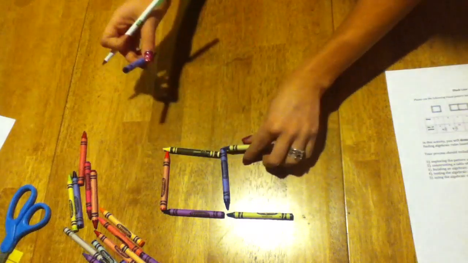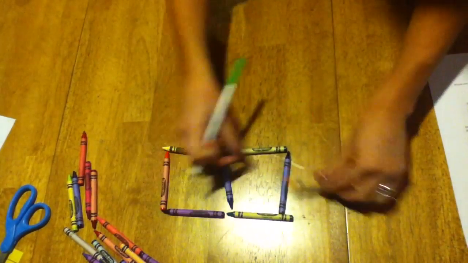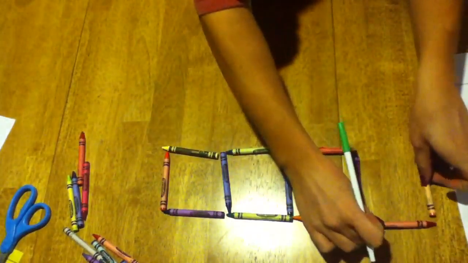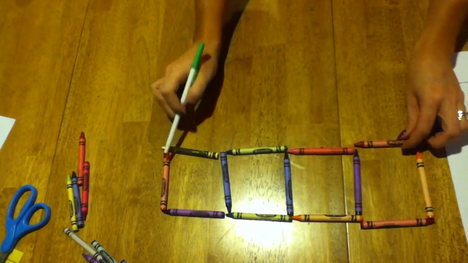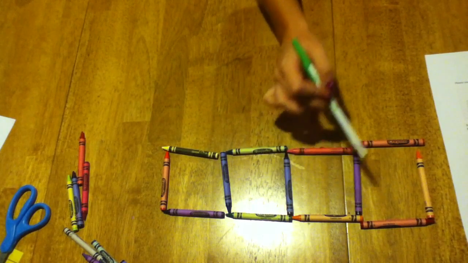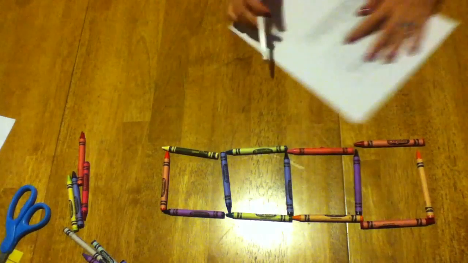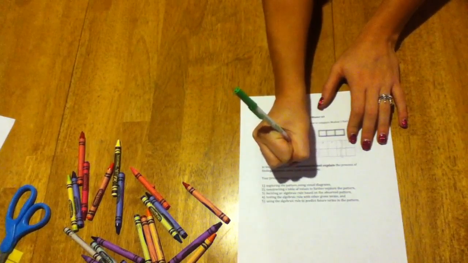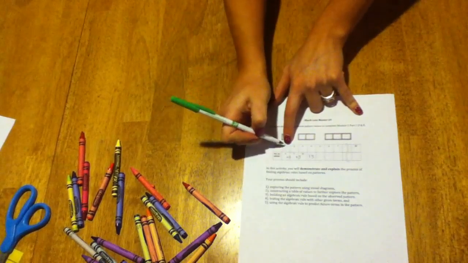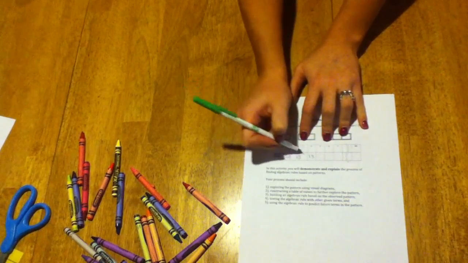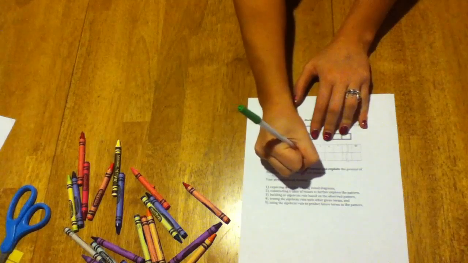It would be our 4th term, so we would have 4 boxes together. And there would be 1, 2, 3, 4, 5, 6, 7, 8, 9, 10, 11, 12, 13. So there's 13 crayons. So we're going to put 13 right here. Going from our first term, there's 4, you're adding 3 to get 7. Then from 7 to 10, you're adding 3. And from 10 to 13, you're adding another 3.